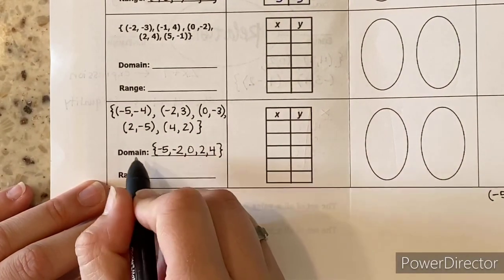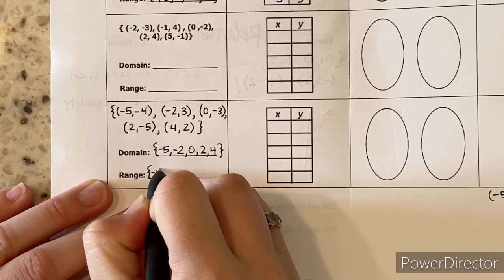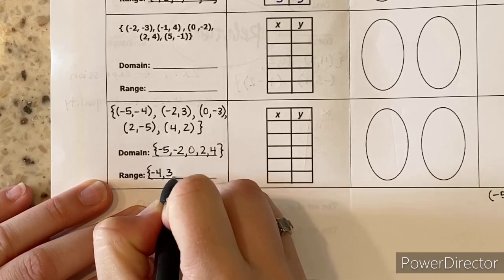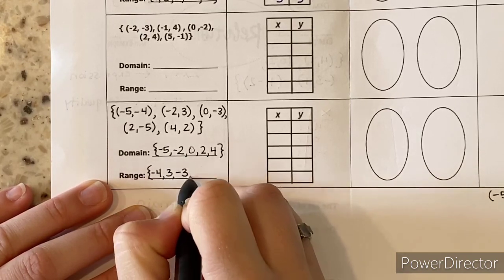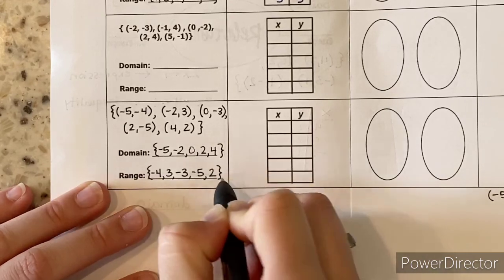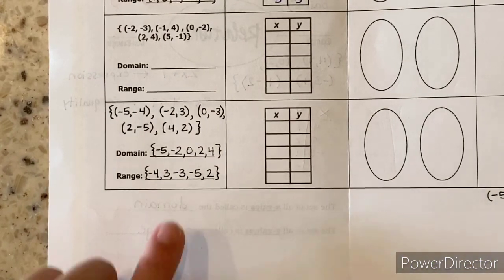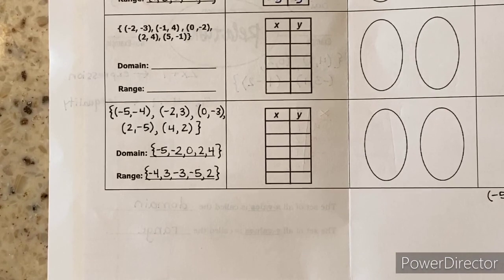And then I'm going to do the same thing for the range. So negative 4, 3, negative 3, negative 5, and 2. Okay? So there's my domain and range. All I had to do was list out the x values and y values from the ordered pairs.